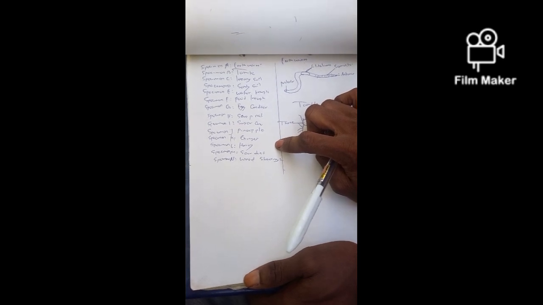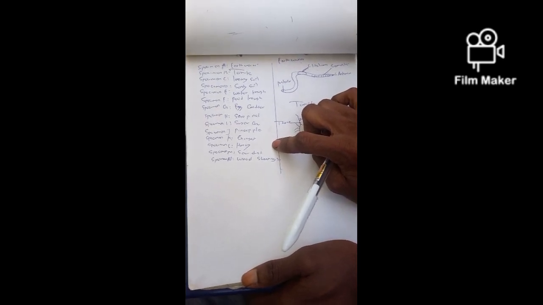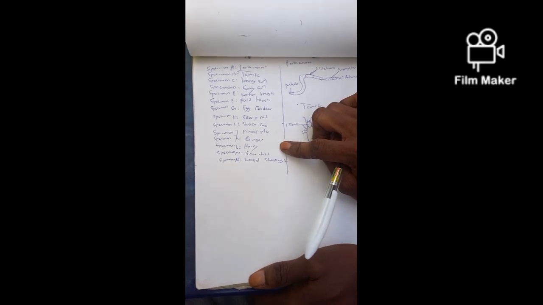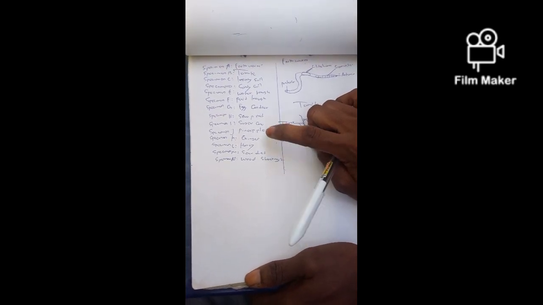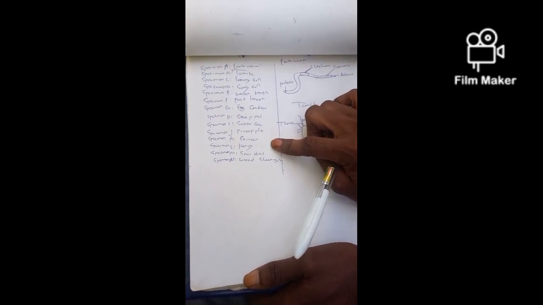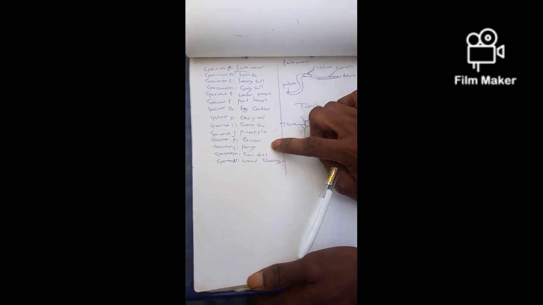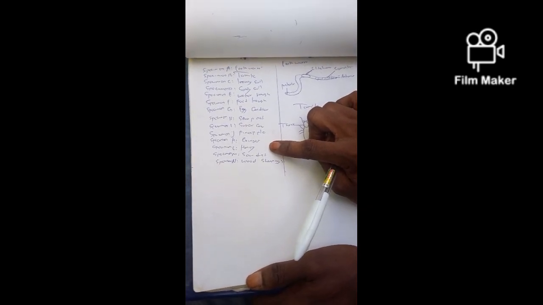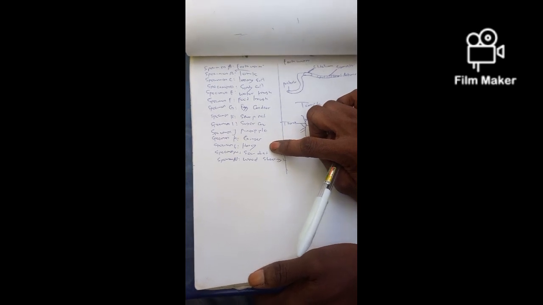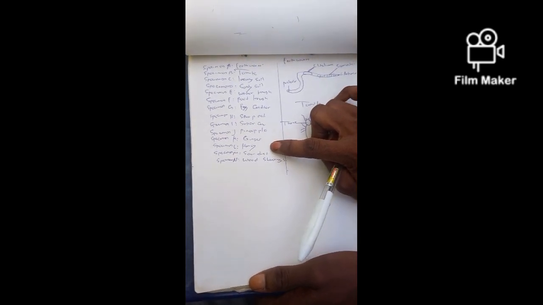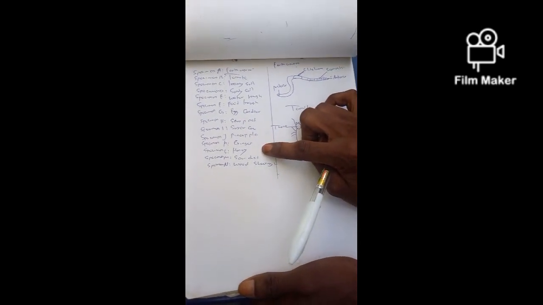So we shall go to specimen L, which is honey. You see, this honey usually has a sweet taste. It is a substitute for sugar, and this honey is usually produced from honey bees. You understand? So they can ask you where honey comes from. It usually comes from honey bees. Honey bees produce honey.